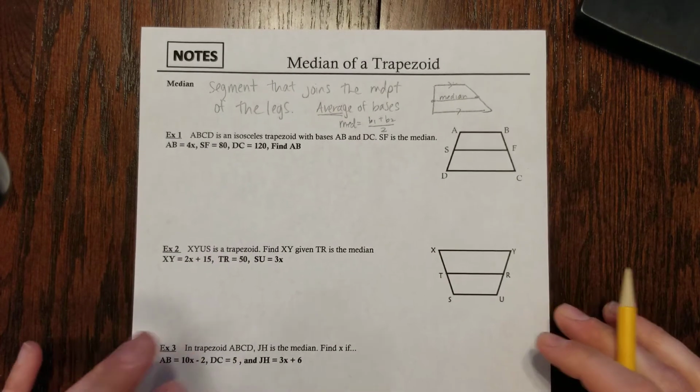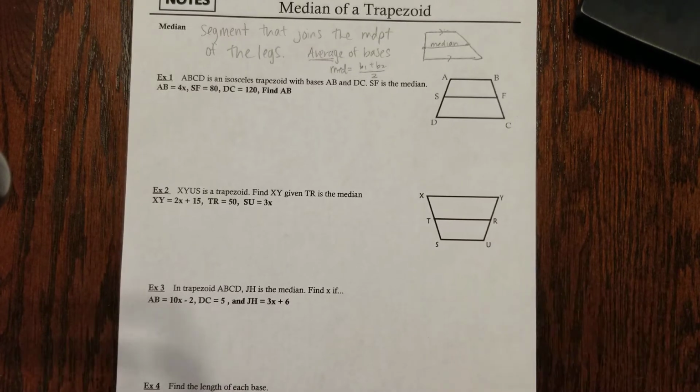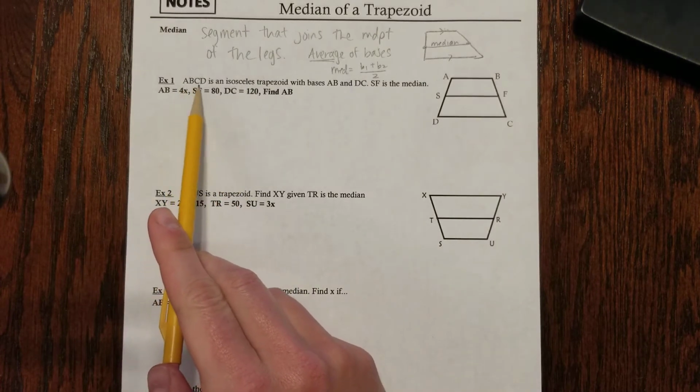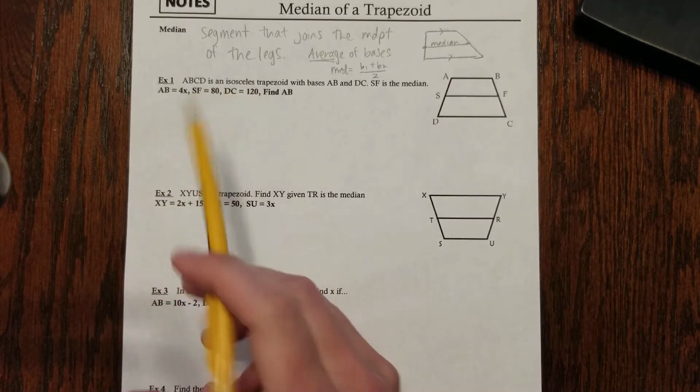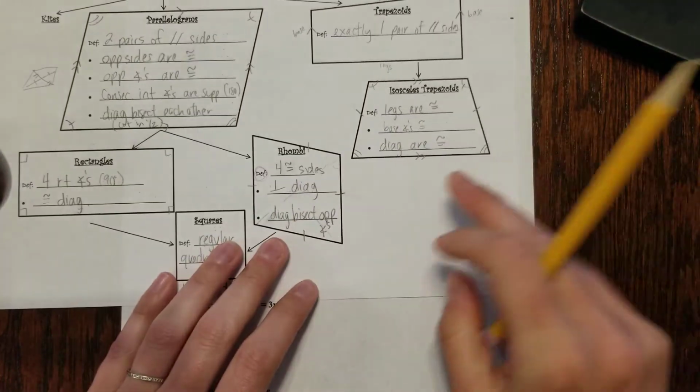All right, so we're going to use that information and apply it to these four problems. Hopefully today's notes will be pretty short because we only have these four to attack. In example 1, ABCD is an isosceles trapezoid. So we remember what that means. It means the legs are congruent, the diagonals are congruent, and the base angles are congruent. All of that is from this right here.